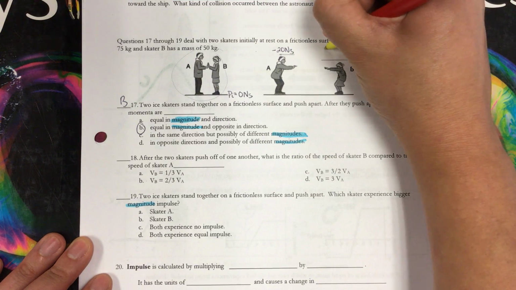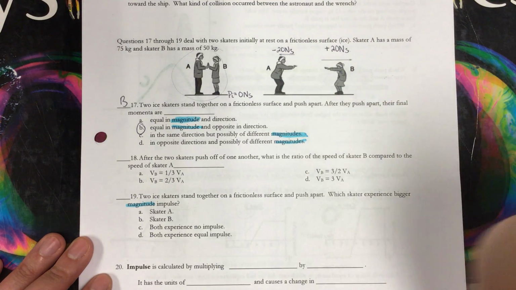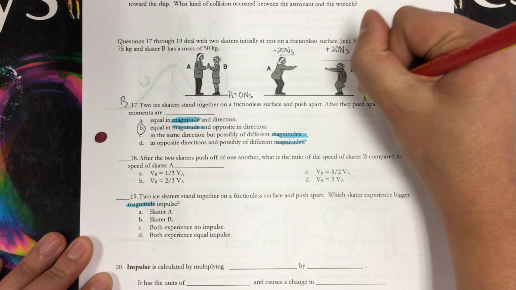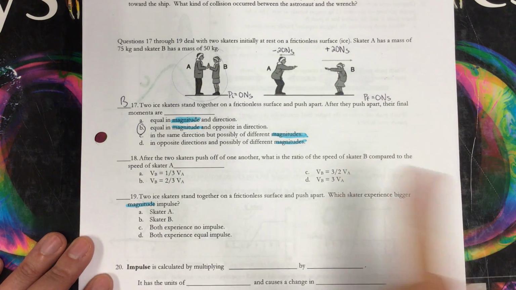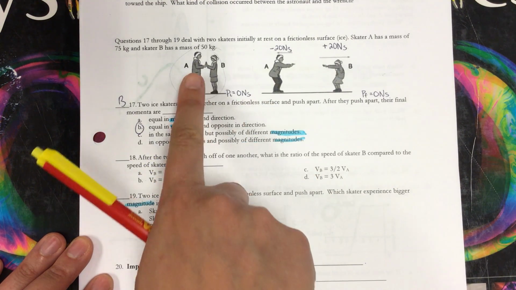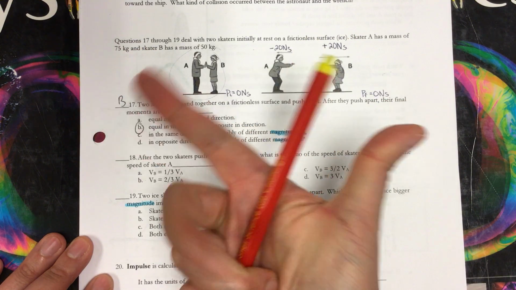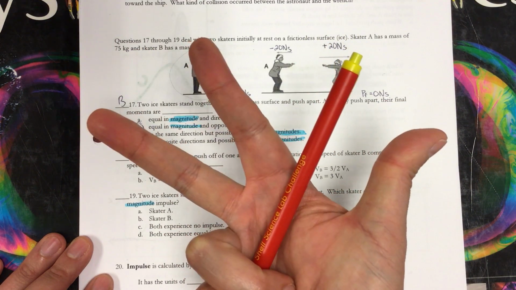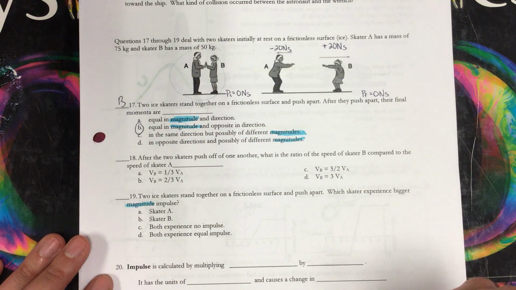That must mean B has a positive momentum of positive 20 so that it sums to have a final momentum of 0. They're equal in magnitude and opposite in direction because they each experience the same force for the same time, experiencing the same impulse. So they each experience the same change in momentum.